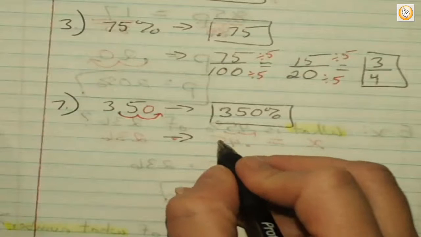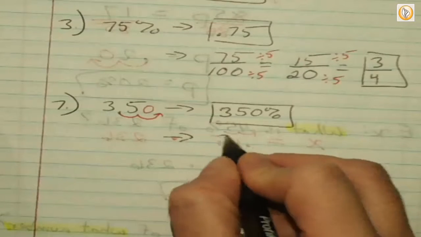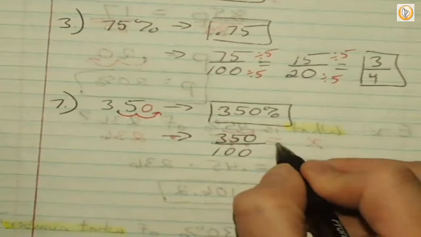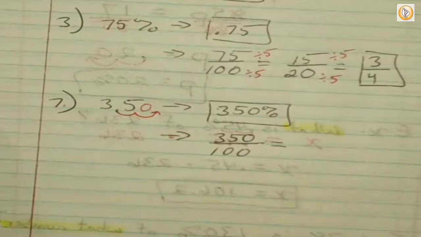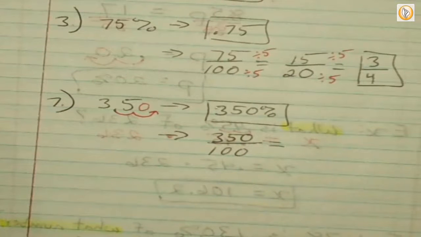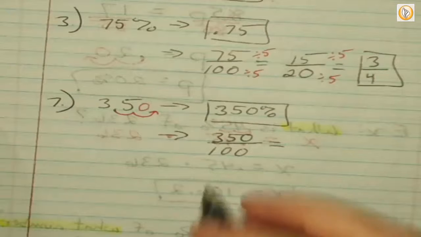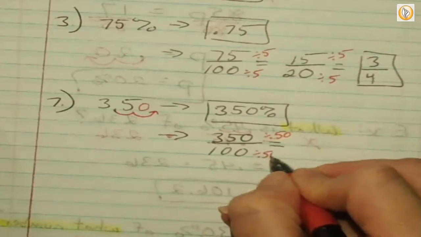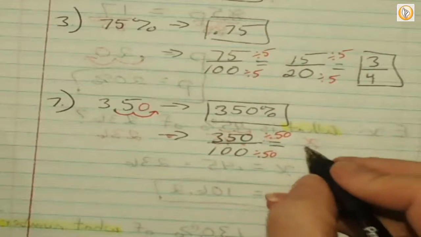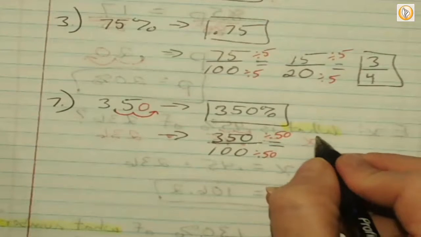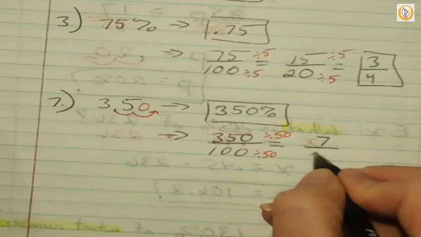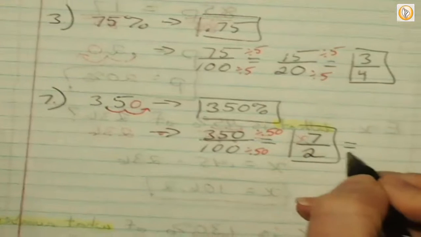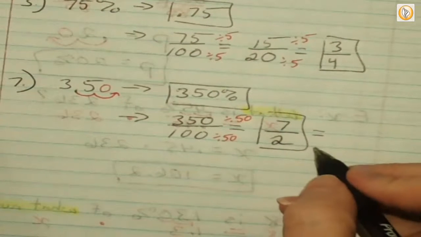Reduce it by what? 50. She's going to reduce it by 50. 50 can go into both. Okay, so 350 divided by 50 is what? Over 2. And if you need it to be a mixed number, what would it be?